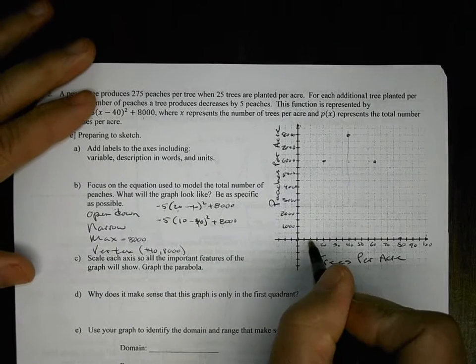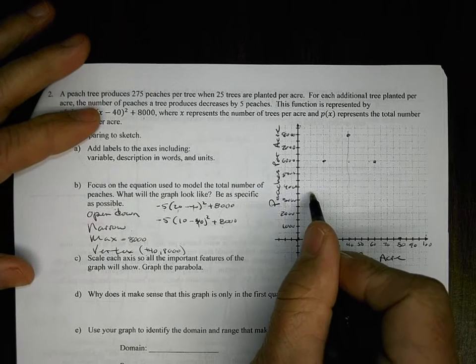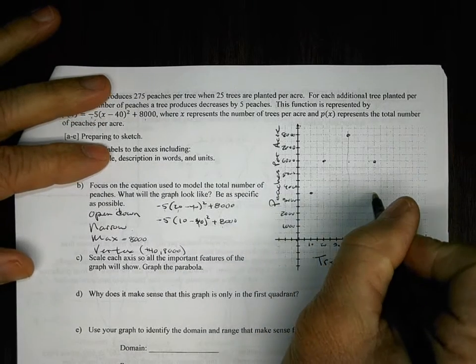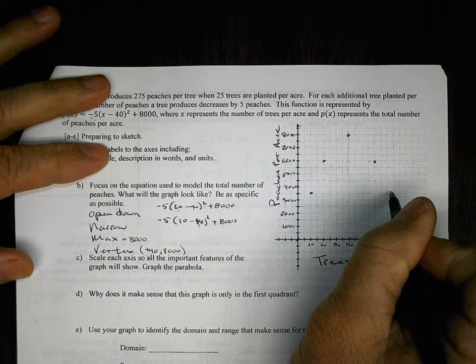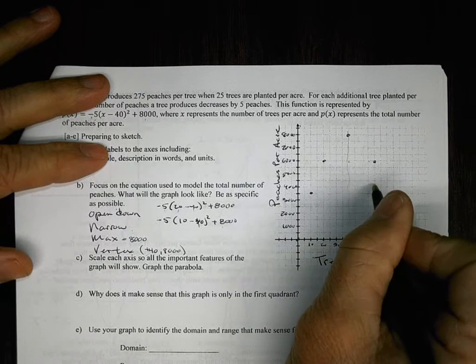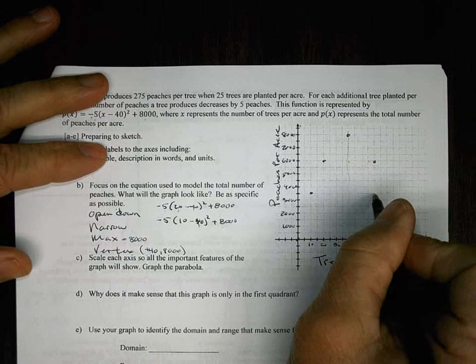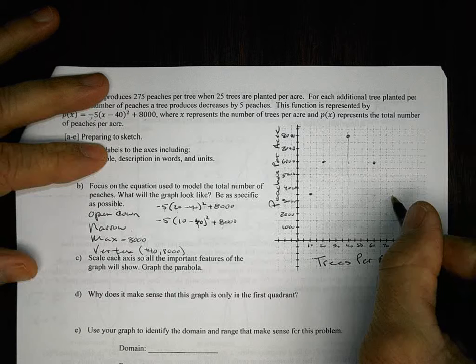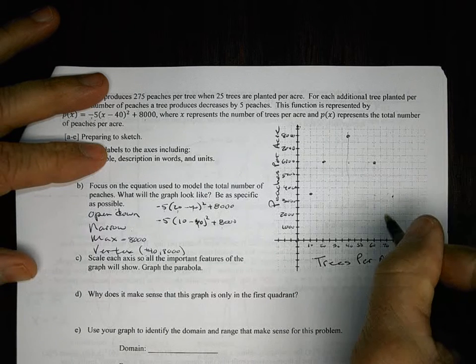So at 10 trees per acre, you're going to get 3,500 right there, which we know is going to be also right there, I guess, if I did that right. If I count out right, boom. Is that right? Nope, should be, what am I looking at, 10? So it should be 70. Right there.